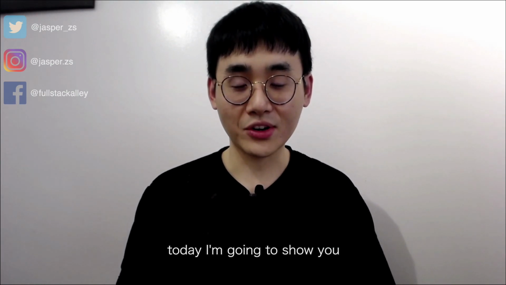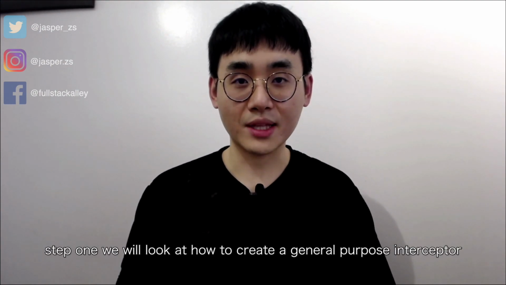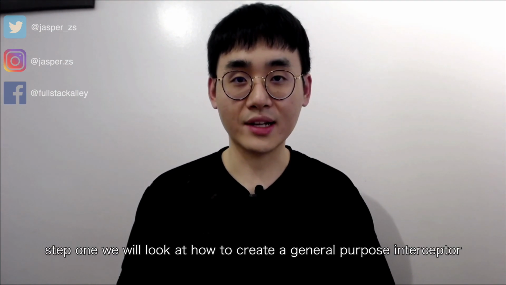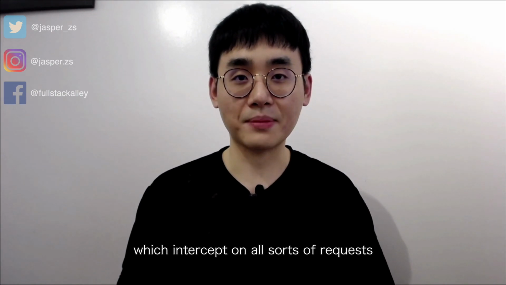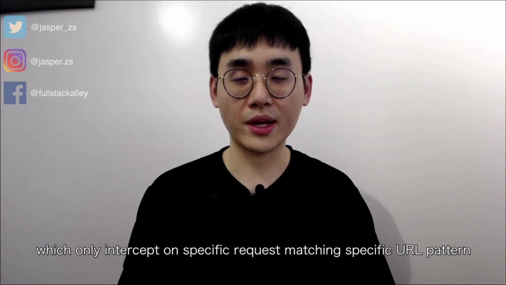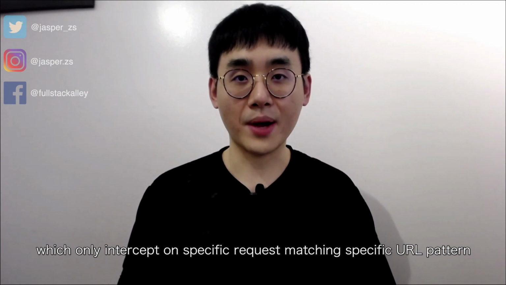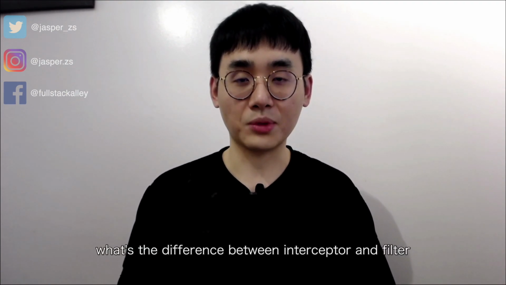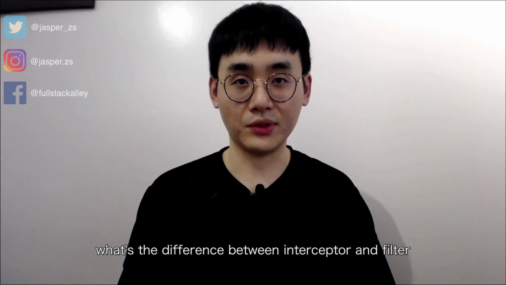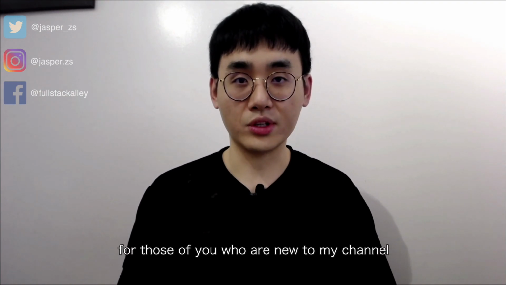Today I'm going to show you how to create a custom handler interceptor in Spring Boot in 3 steps. Step 1, we will look at how to create a general purpose interceptor which intercepts all sorts of requests. Step 2, we're going to look at how we can create a single purpose interceptor which only intercepts specific requests matching a specific URL pattern. Step 3, we'll look at the difference between an interceptor and a filter, which is undoubtedly one of the most frequently asked interview questions.